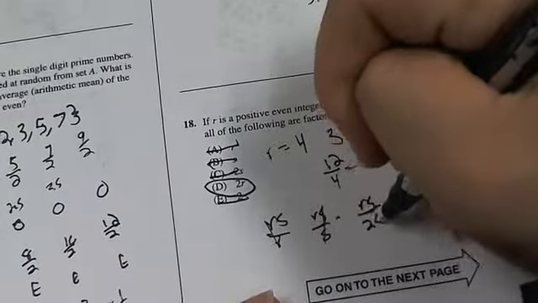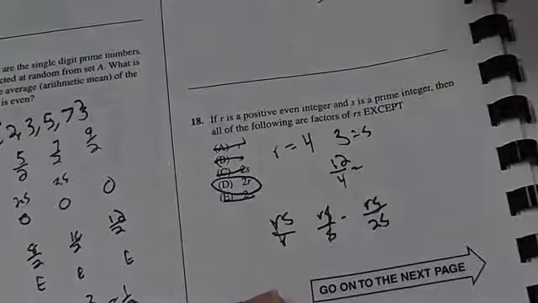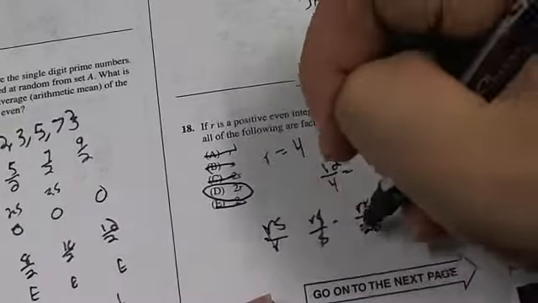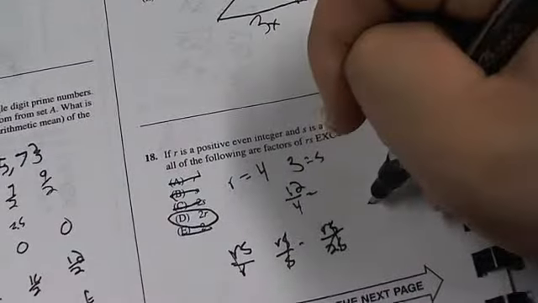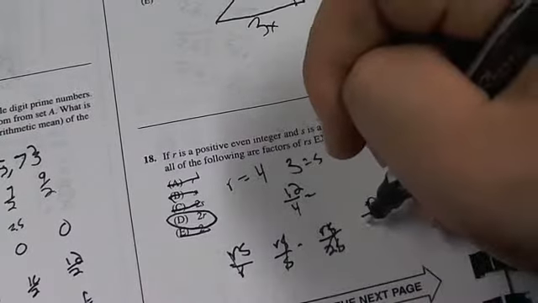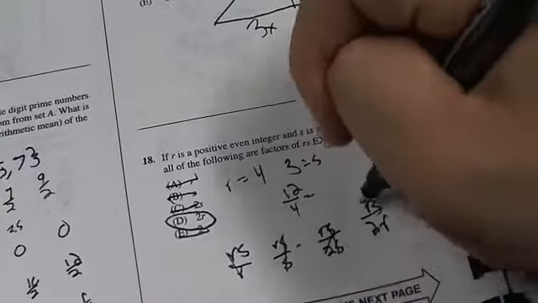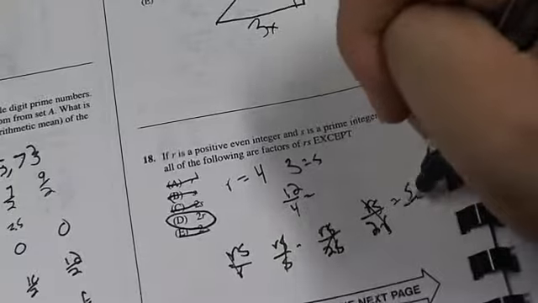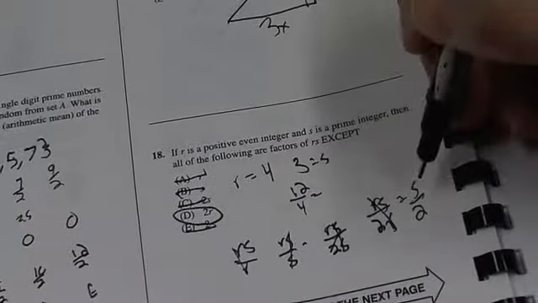RS over 2S: since R is even, it's always divisible by 2, so that works. Now RS divided by 2R, the R's cancel, and you're left with S over 2. Since S is a prime integer, it's not going to work.